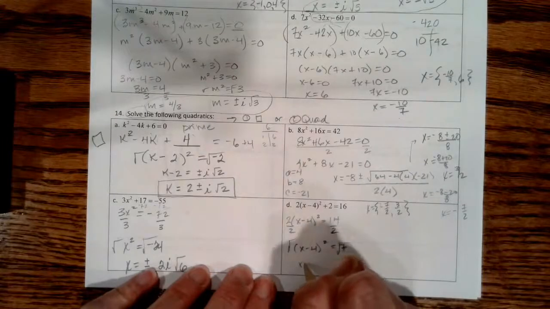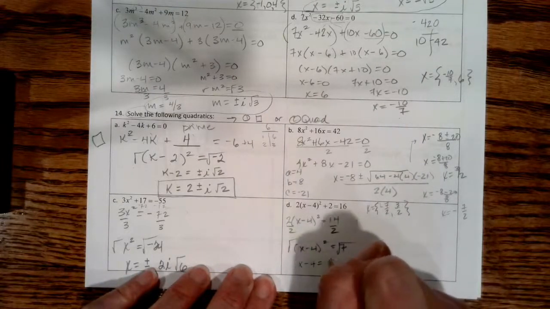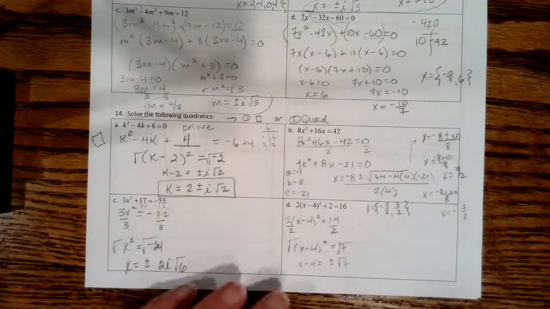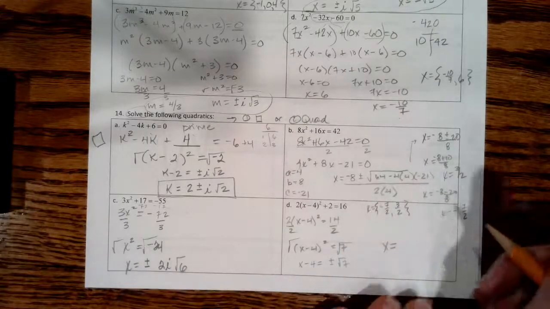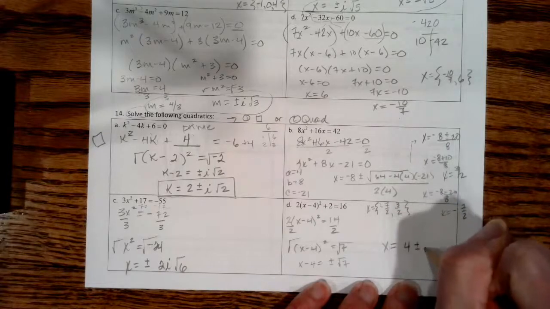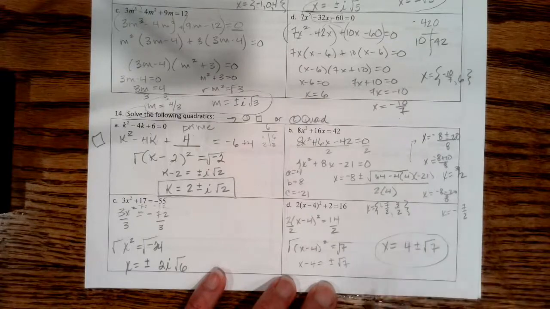So that means that x minus 4 is equal to plus or minus the square root of 7. That's not a perfect square, so the best I can do is x is equal to, I'll add 4 to each side, 4 plus or minus the square root of 7. And those are my 2 answers.